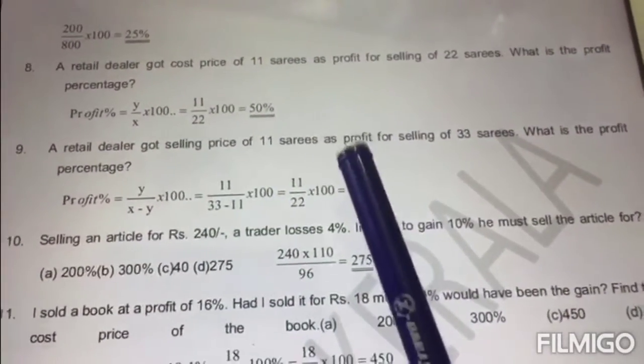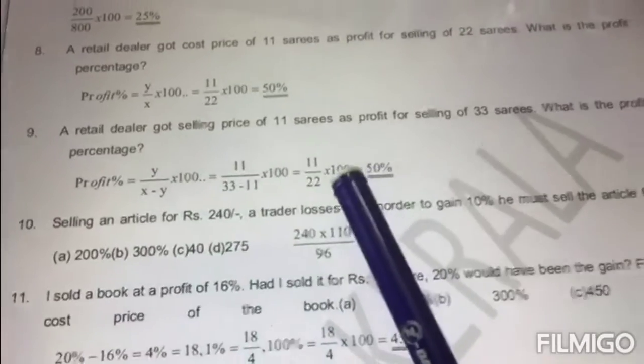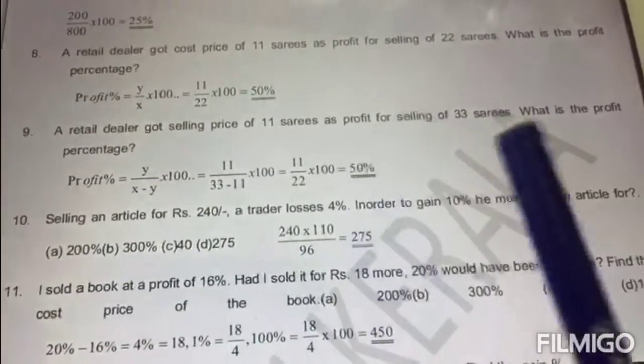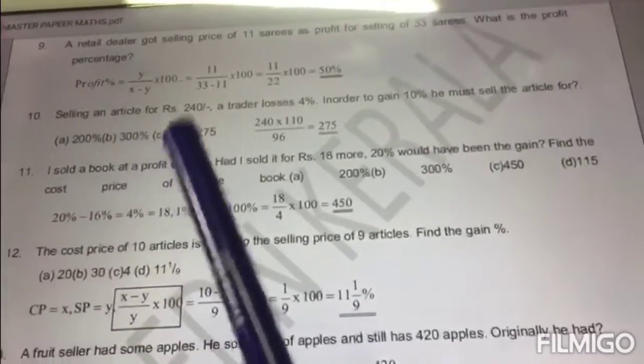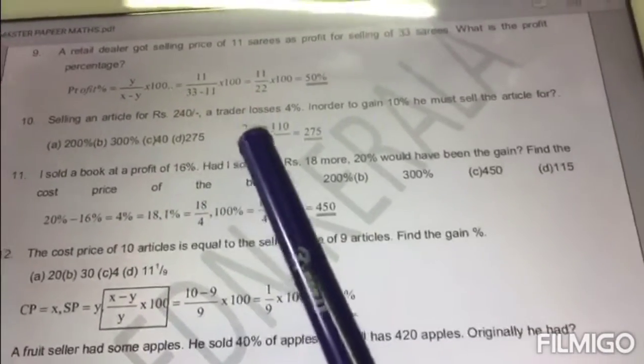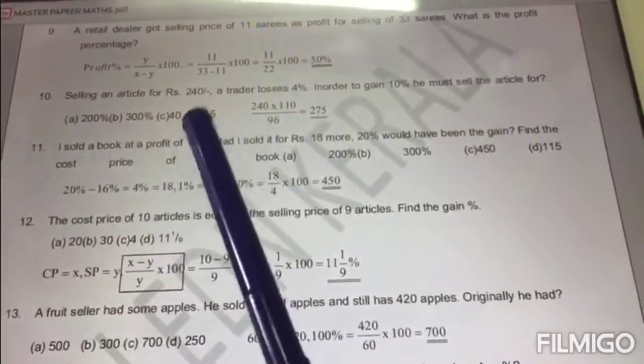Very simple. You have to be very clear on your concepts. Only then you can solve these problems. Number 9 is similar to number 8, so I'm not going to do it. Please try it yourself. Okay. Moving on to number 10. Number 10 also, I will tell you how to do it, but I would like you to work it out, because we have done many similar questions like this. So there's no point in working it out by myself.